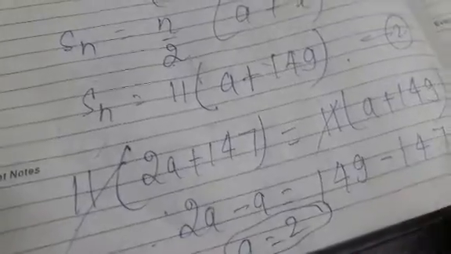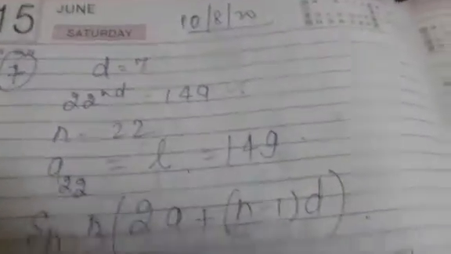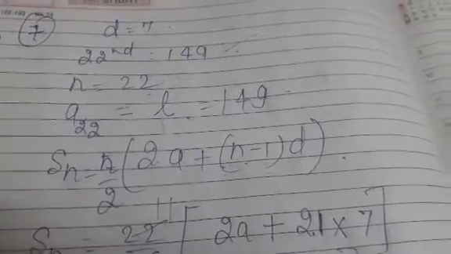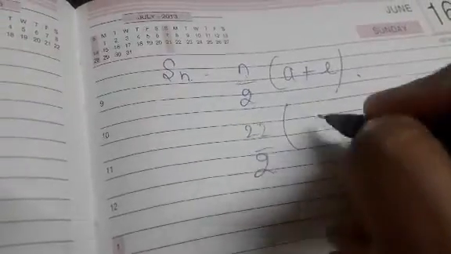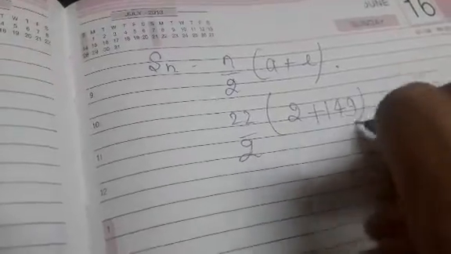Now we have got the first value, that is a, and d we already know, n also we know. We can find the sum using any formula. So let us take Sn is equal to n by 2 into a plus L. N by 2 means 22 by 2 into what is a? 2 plus 149.